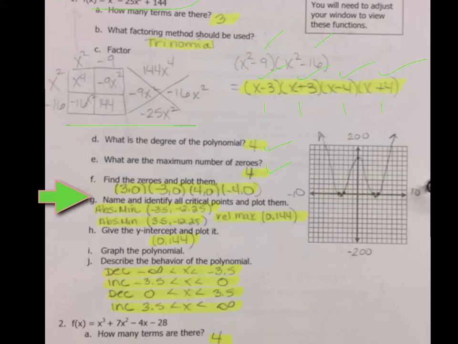Here you would have had to use your graphing calculator, and on the graphing calculator I have two absolute minimums, which are down here, and a relative maximum of (0, 144). Okay, and that's the center point right here. So those points were then plotted.